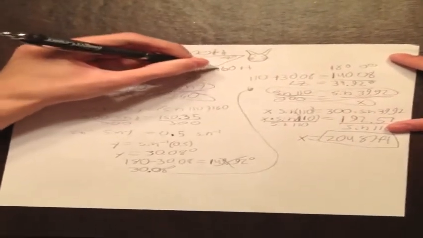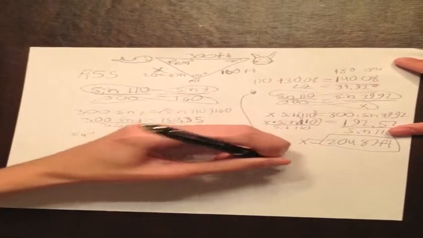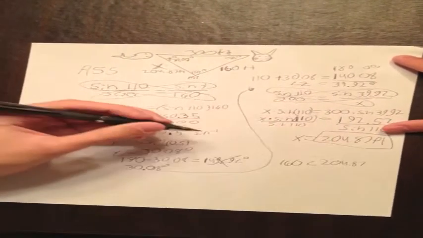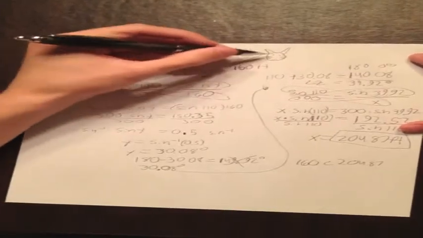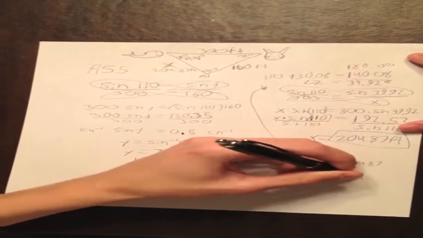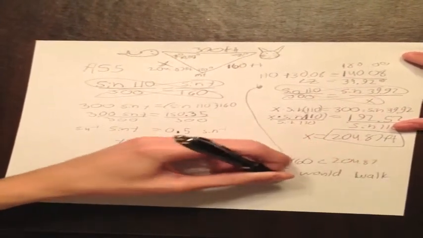Well, if this is 204.87 feet and this is only 160 feet, obviously 160 is less than 204, which means that I have less walking distance to the cats, and that's why I would walk to the cats.